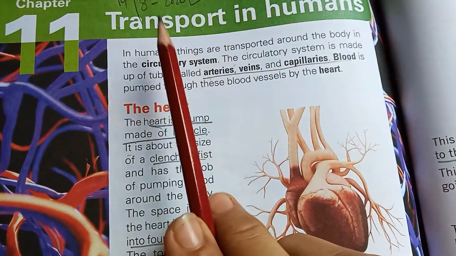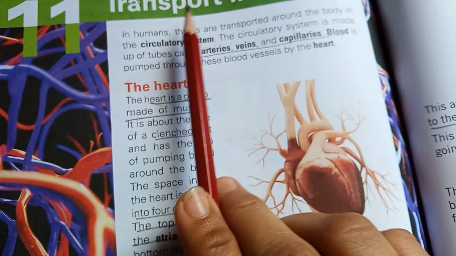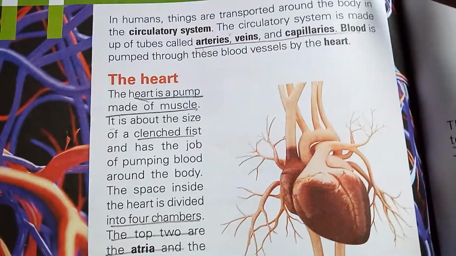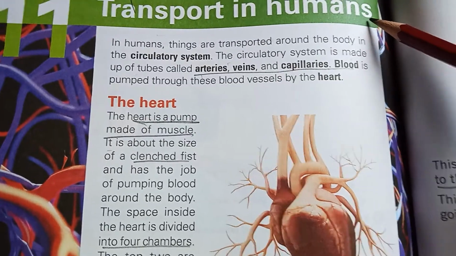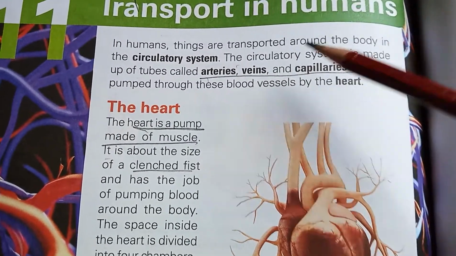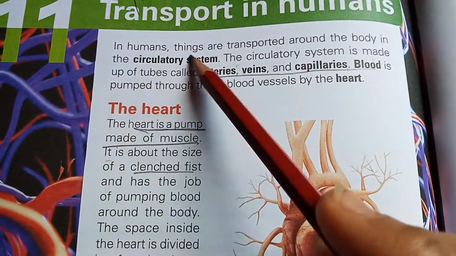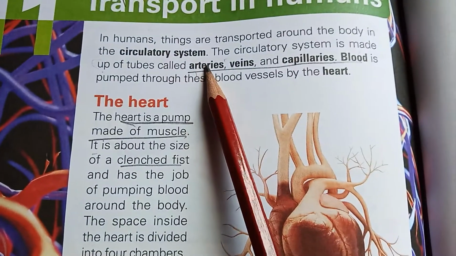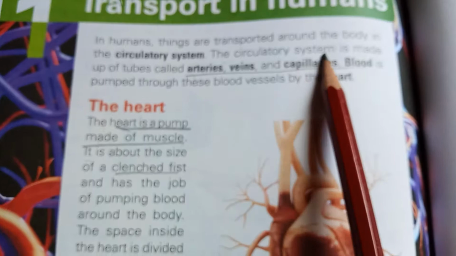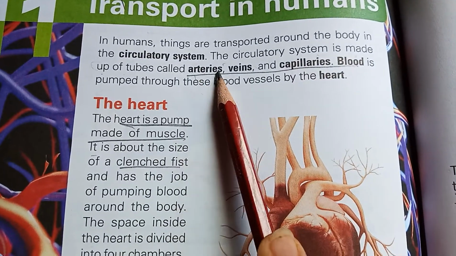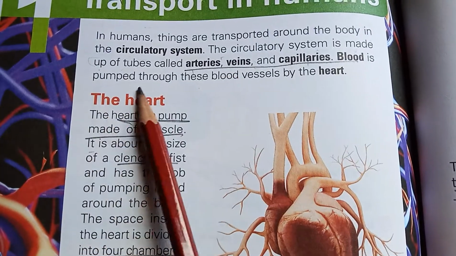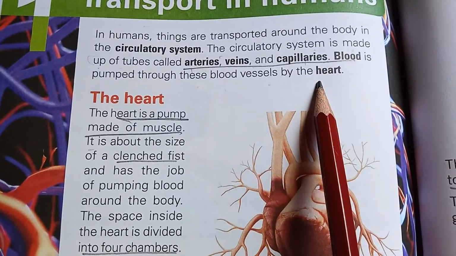The chapter is transport in humans. How the materials transport or travel in human beings, how the blood is transported and travels in human beings. So first, in humans, things are transported around the body in the circulatory system. The circulatory system is made up of arteries, veins and capillaries. Blood is pumped through these blood vessels by the heart.